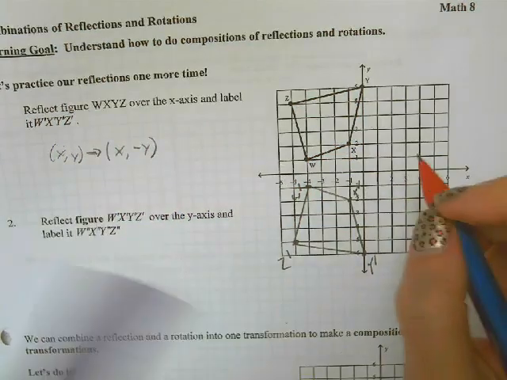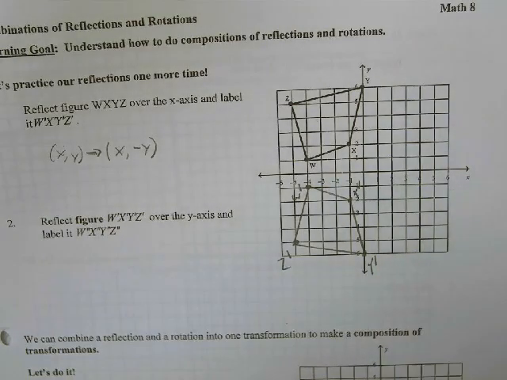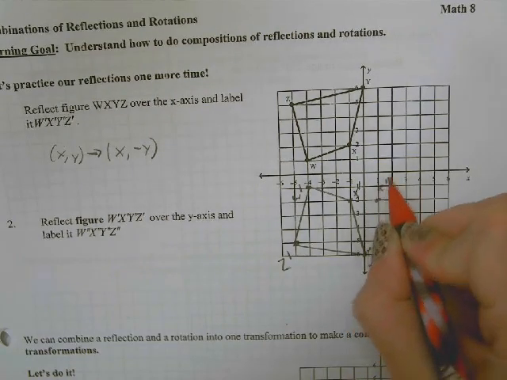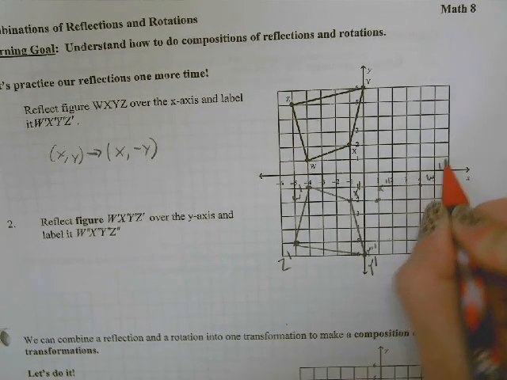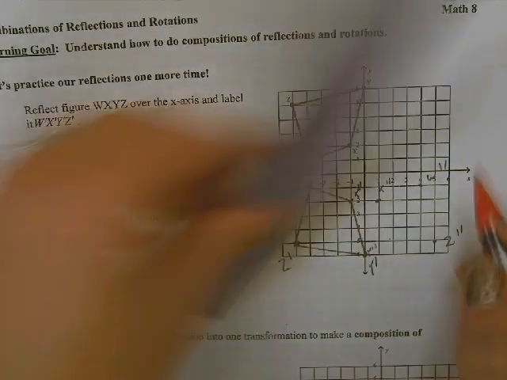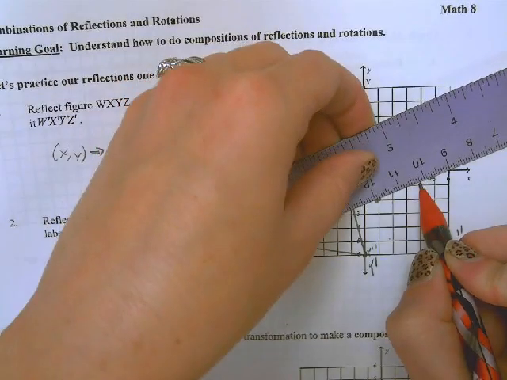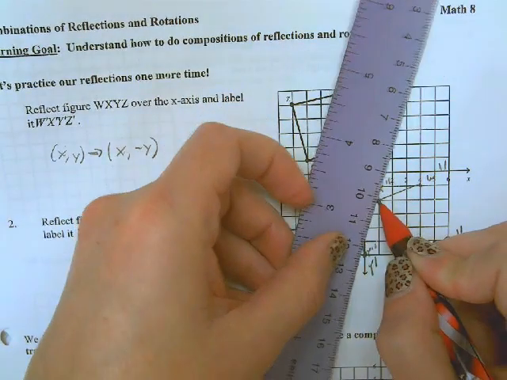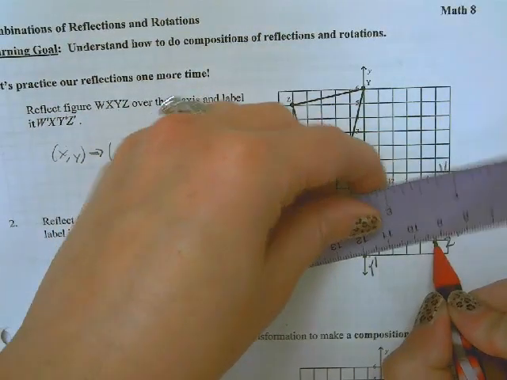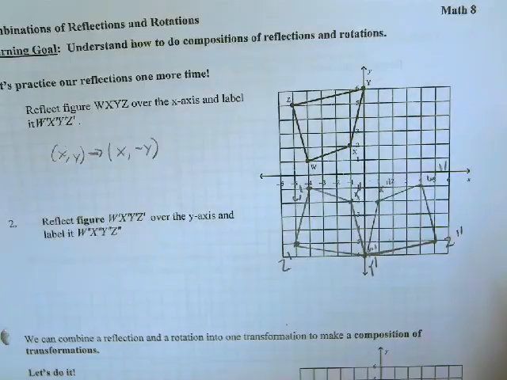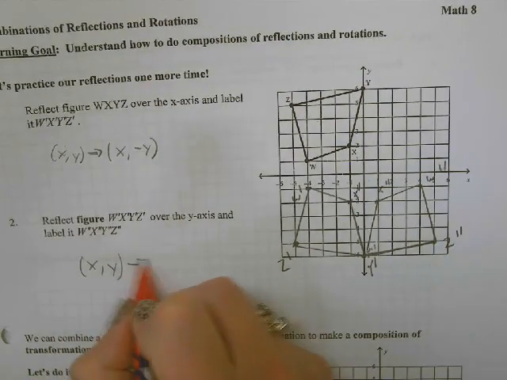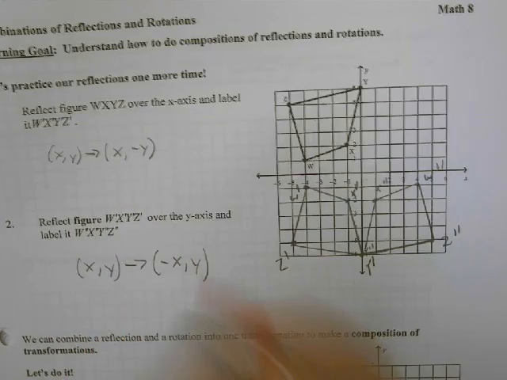Alright, then you're going to reflect that over the y-axis. So again, you may just count. This is going to stay the same. W is going to be 4 away. Z is going to be 5 away. I know that by looking at the coordinates. So once you know the rule, it's okay to count. You should use the rule until you have it memorized, so that you can answer the questions on the test when I ask you specifically about the rule. There's your rule.